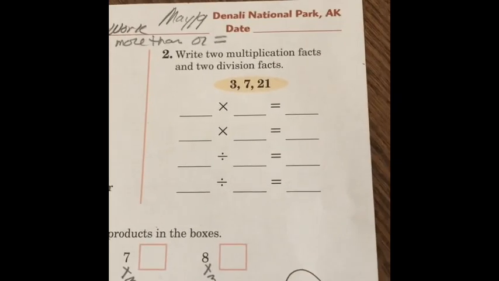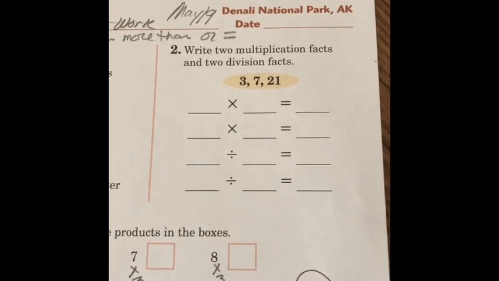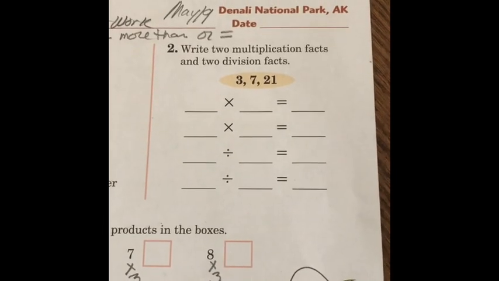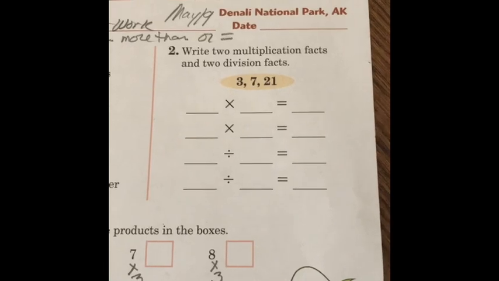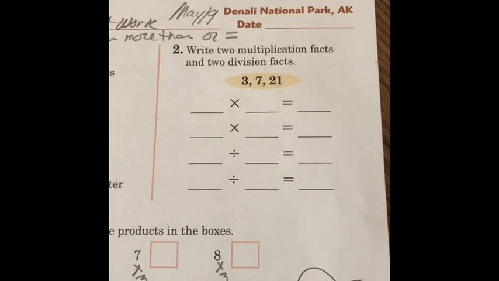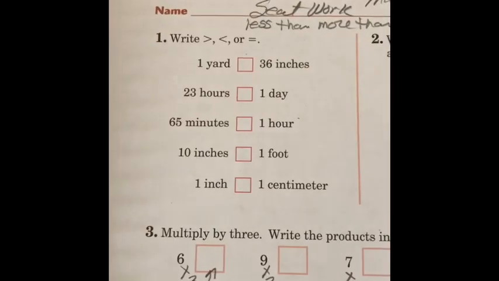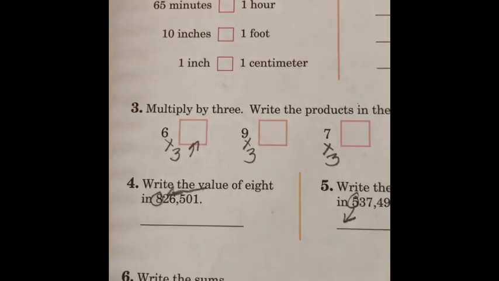Number 2, write 2 multiplication facts and 2 division facts. You're going to use the numbers 3, 7, 21 to write the times table facts and the division facts. Remember, divisions always start with a big number first. Okay, let's go down to number 3.